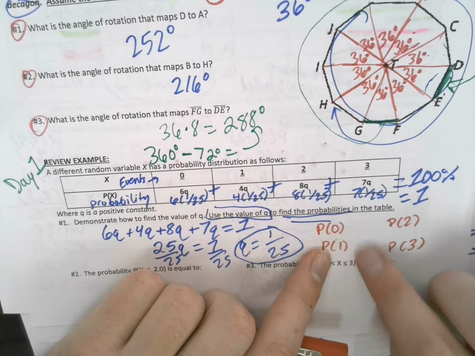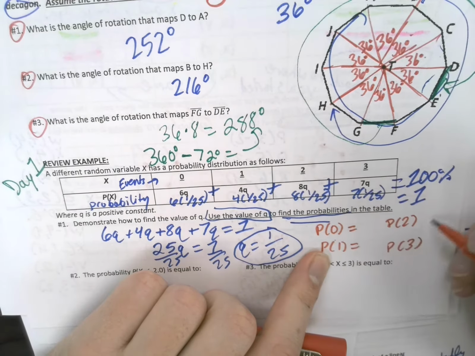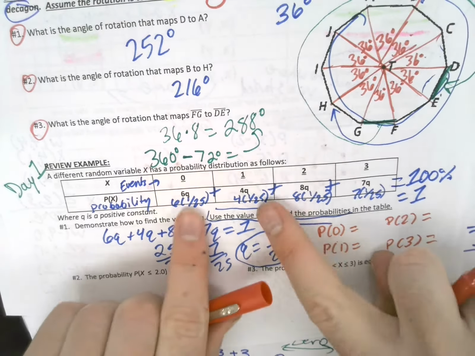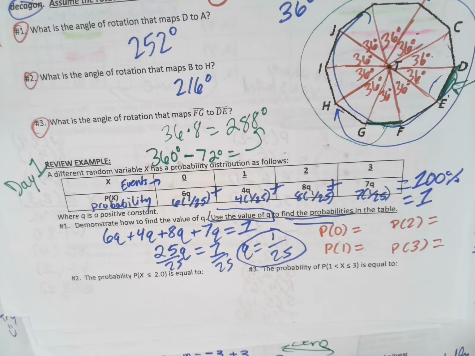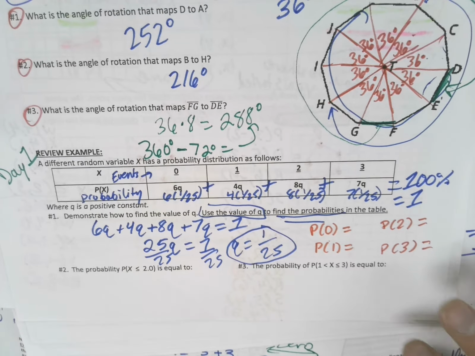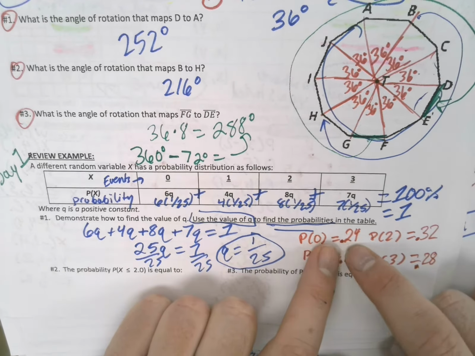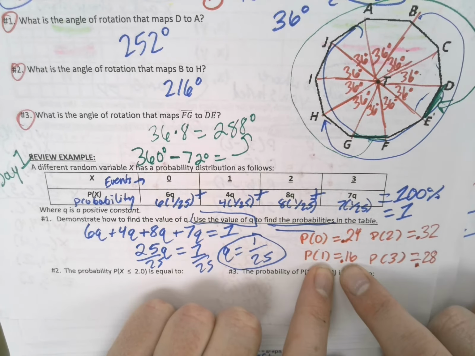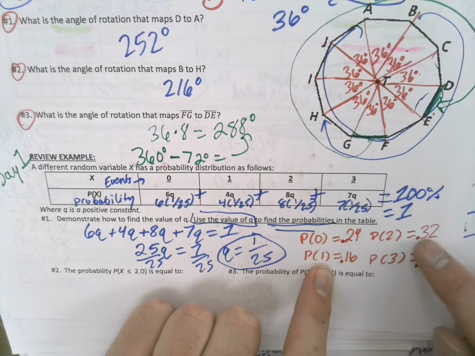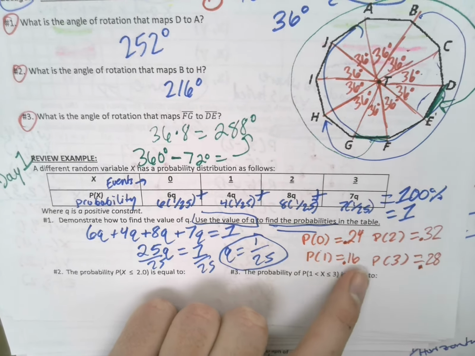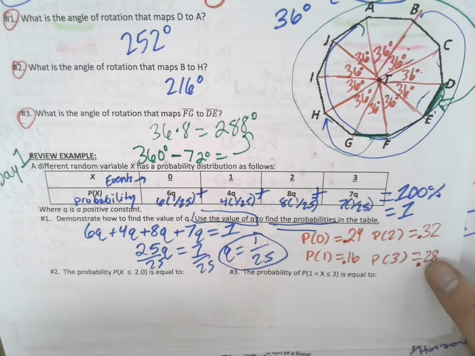Let's see if we can get these as decimals, guys. I think decimals will be a little bit easier to work with than whatever ungodly fraction we have. So take a second. Let's see what you get. So we got the probability of getting 0 is about 24%. Probability of getting 1 is 16%. Probability of getting 2 is 32%. The probability of getting 3 is 28%.